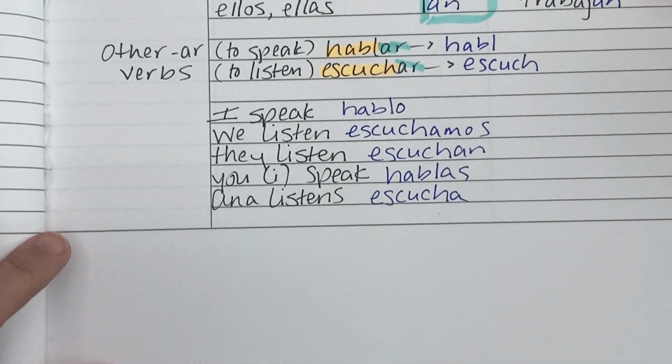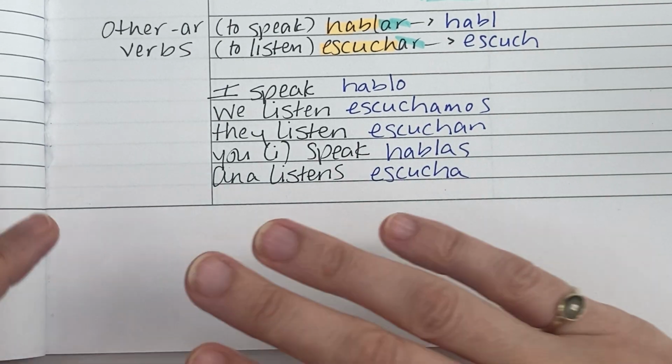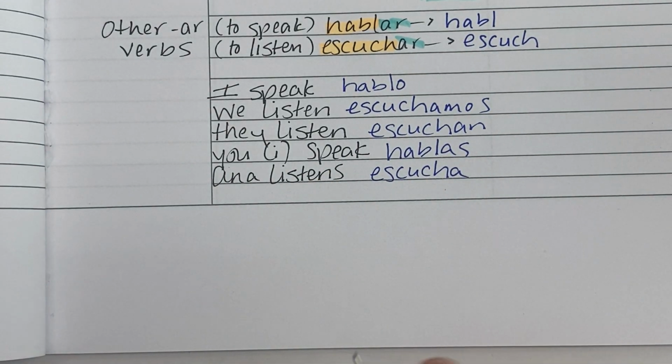All right, in this bottom part of your Cornell notes, write a summary of what you just learned about regular AR verbs in Spanish. Adios.